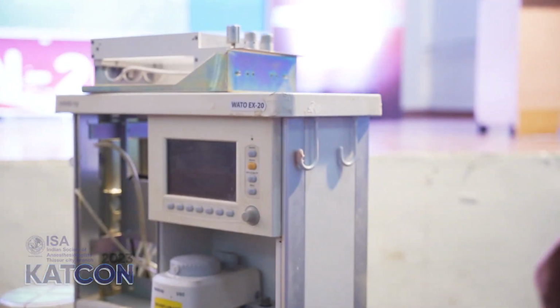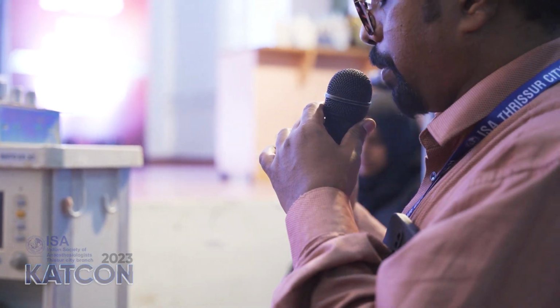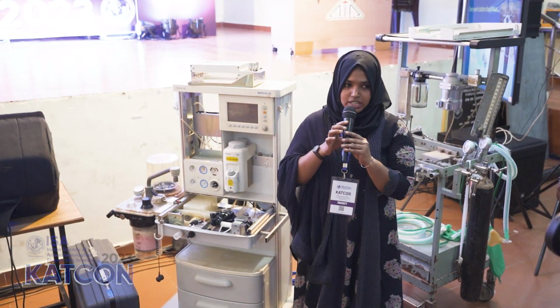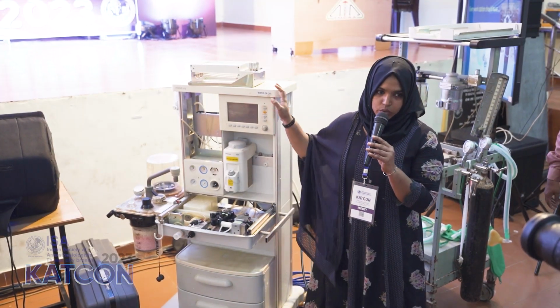Finally, we will say a few words about the checking of the machine from the anesthesia technician's part. So, Ms. Mubina, our technician from Calicut Medical College, will be joining us. Good evening, all. I'm Mubina from Government Medical College, Calicut. As an anesthesia technician, I would like to share some checking systems whenever we enter into our OT.